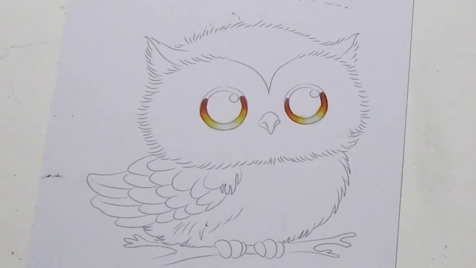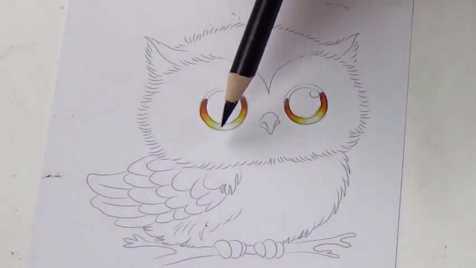Now, this next step, I'm going to bring in a Prismacolor pencil to help us out. I'm just using a black pencil here because I want to come along the outside edge of the eye.